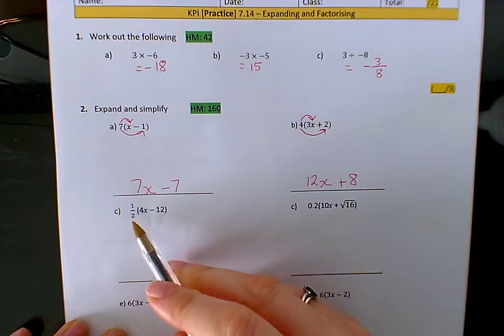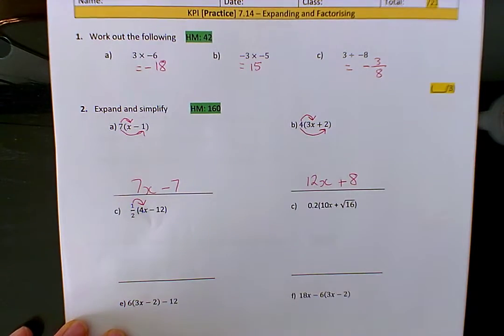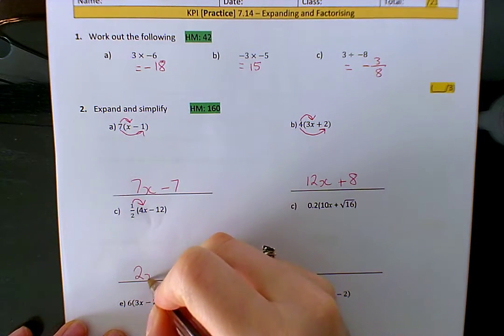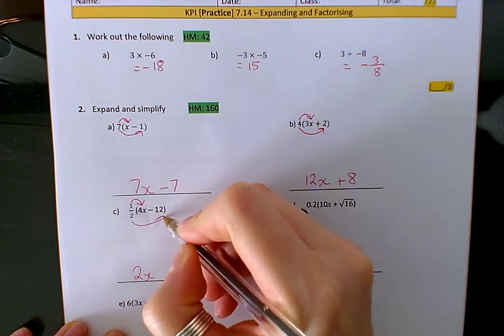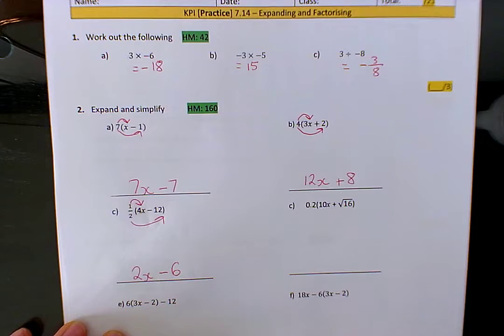Next one, we've got a fraction here. We're doing a half times 4. If you do a half times 4, that's saying a half of 4. So that would be a half of 4x, so 2x. And then a half of negative 12, that would be negative 6.